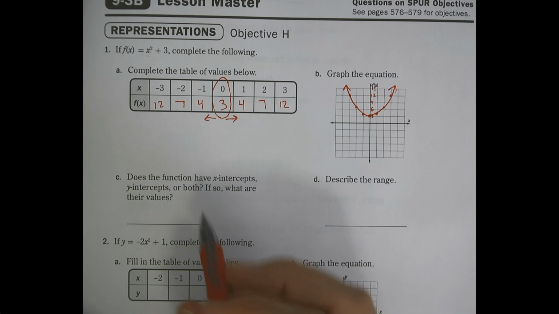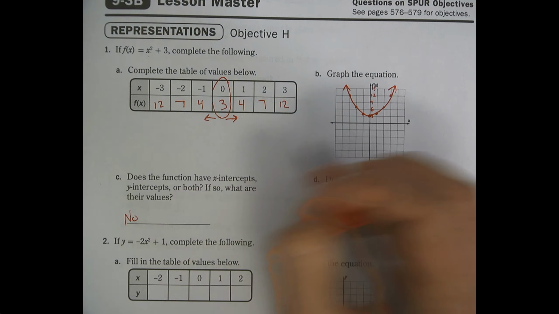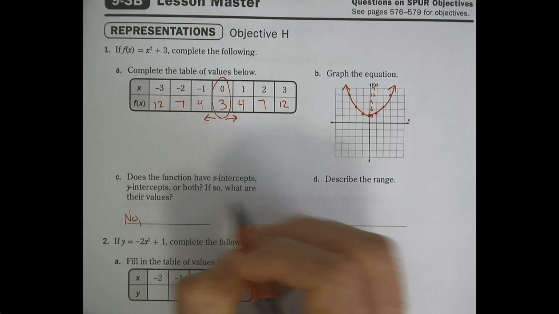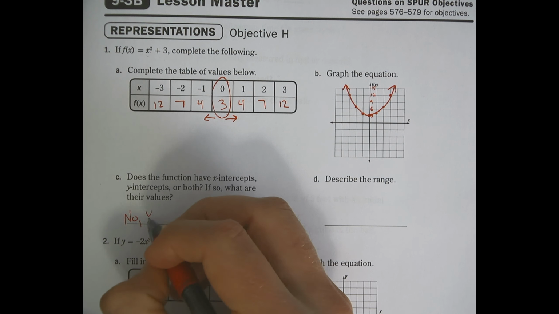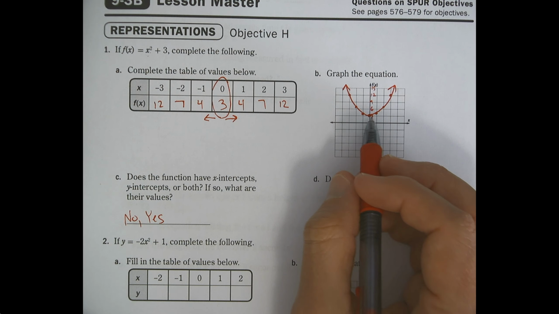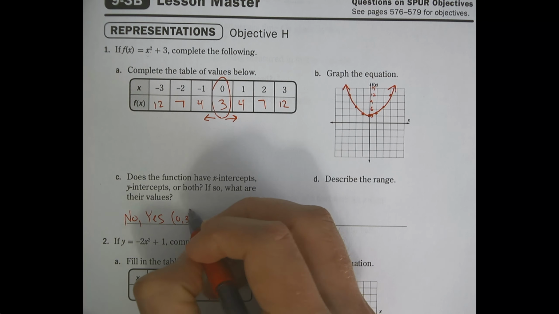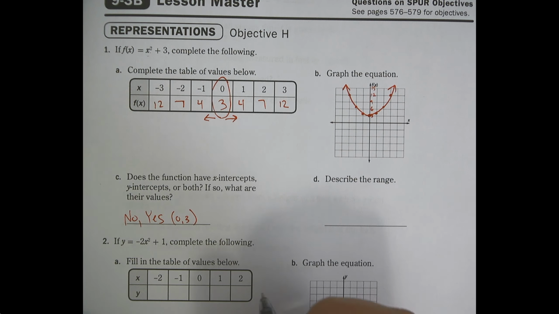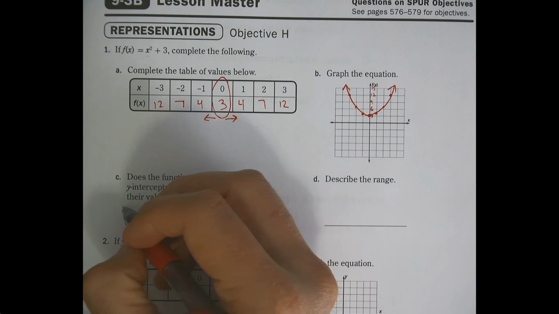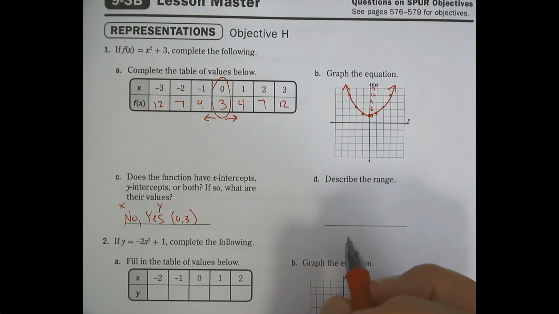Letter C. Does the function have x-intercepts? No, never going to hit that x-axis. Y-intercepts? Yes. And the y-intercept is 0, 3. If so, what are their values? We gave it to you right there. So no for x, yes for y. 0, 3 is the y-intercept.